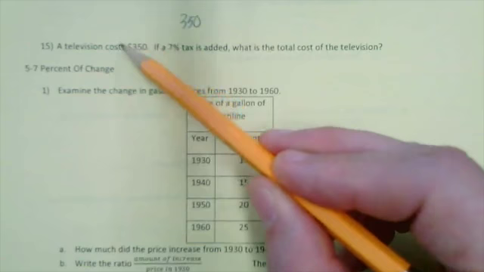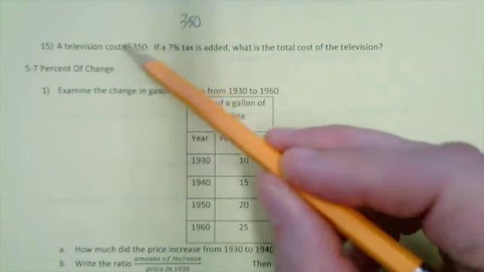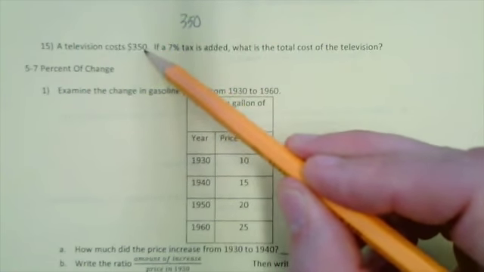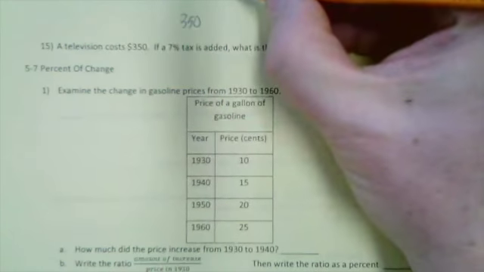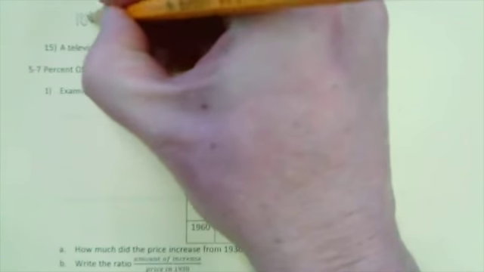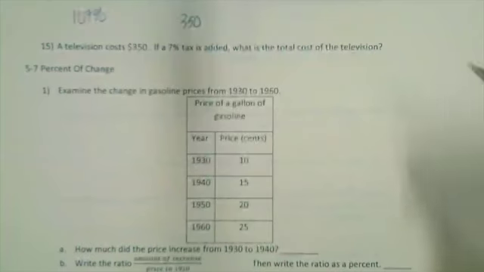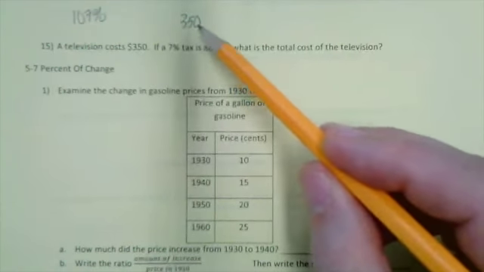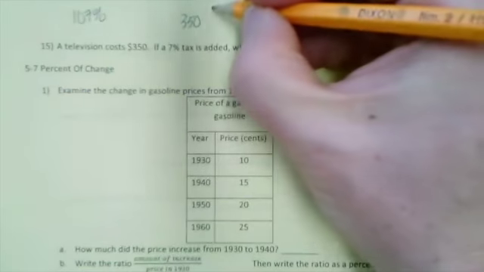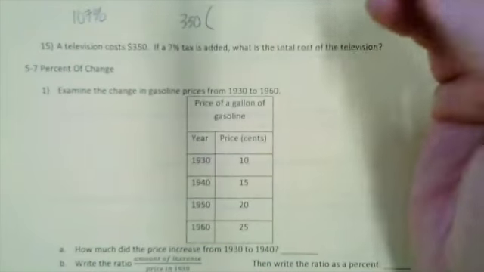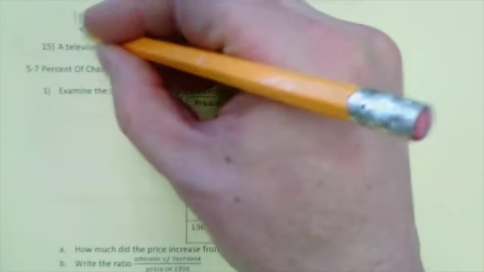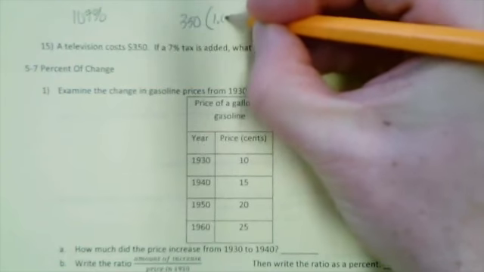I have to first pay the first 100% of it. I have to pay all of it, 100% of $350, and then I'm going to pay another 7%. So I'm actually paying 107% total as my total cost. All right, so I'm going to take $350 and multiply it by 107%, which as a decimal, if I move the decimal 2 places to the left, will give me 1.07.